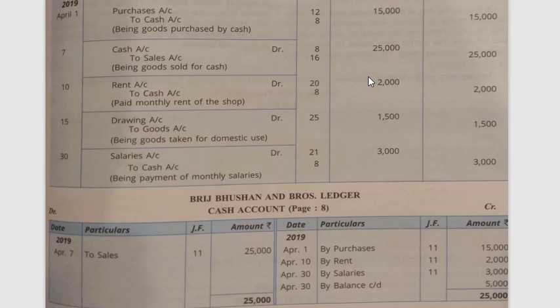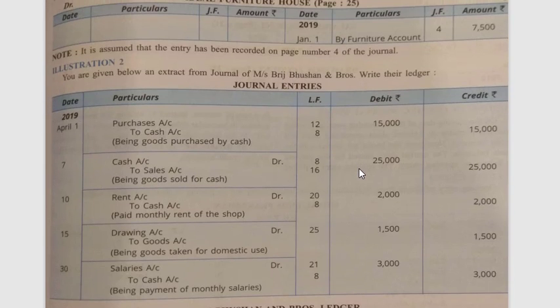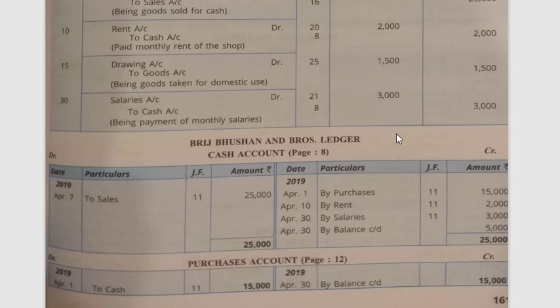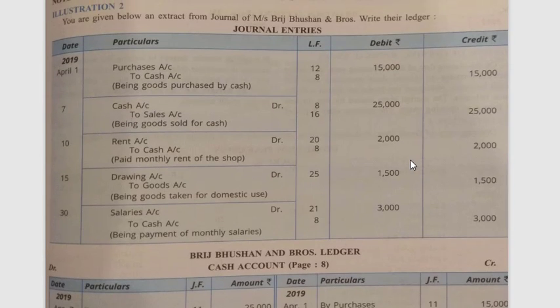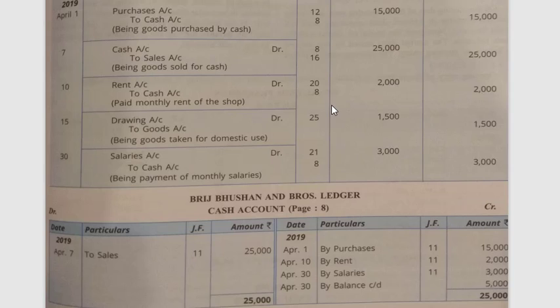So now in the first entry, cash account is credited. So on the credit side I will write this entry: by purchase account 15,000. And the journal folio, from the journal it may be some page. As 11 is mentioned here, I will consider that this is the 11th page of the journal. Now this ledger folio and journal folio is your choice. You can keep it blank in your paper, and if some information is given about them, then you can write that.